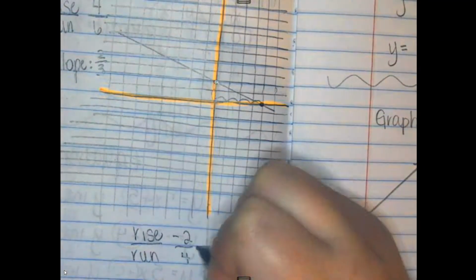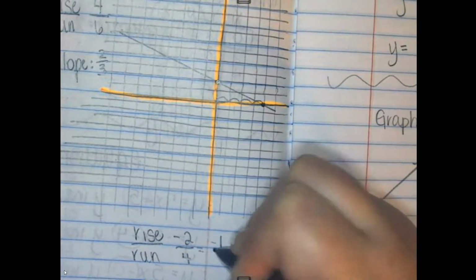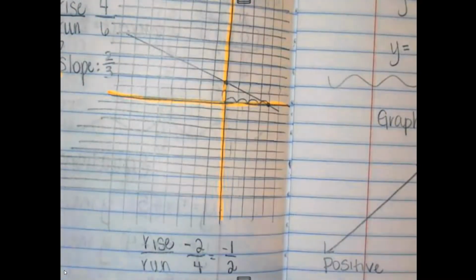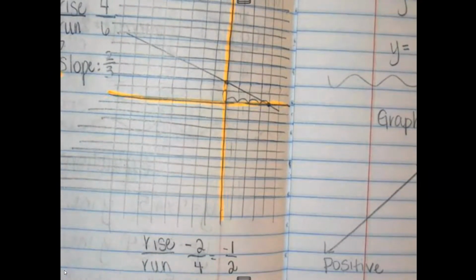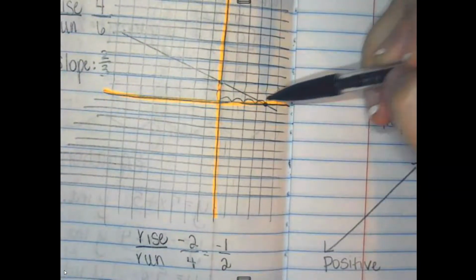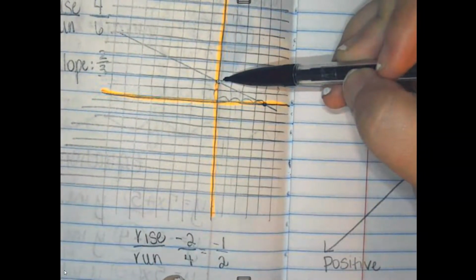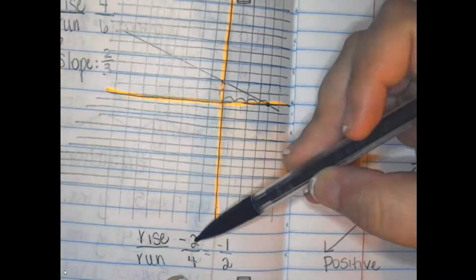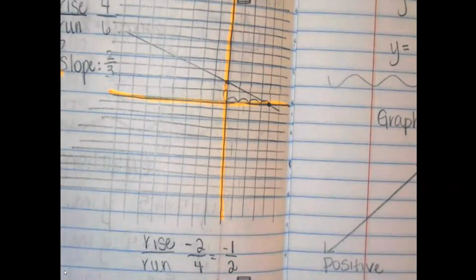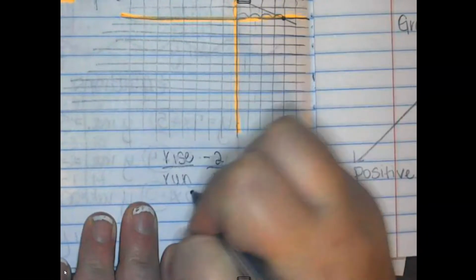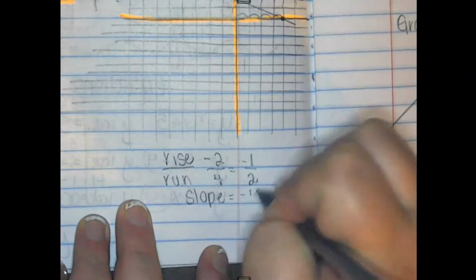Which can be simplified to negative 1/2. Now, it doesn't matter what point I start at. If I wanted to start this way and go up 2, which would be a positive 2, and left 4, that's fine, it would have just been 2 over negative 4, which is perfectly okay as long as there's only one negative. So my slope here is a negative 1/2.